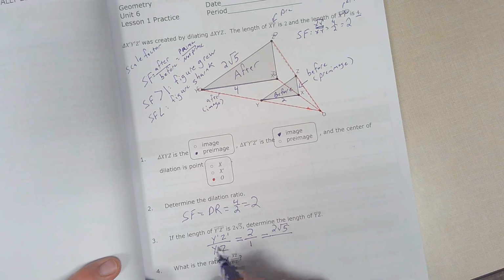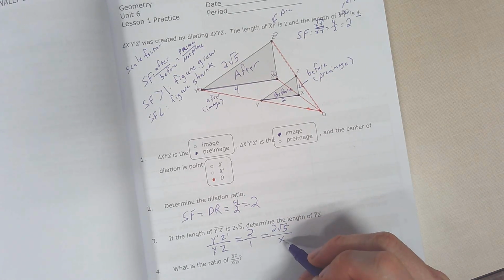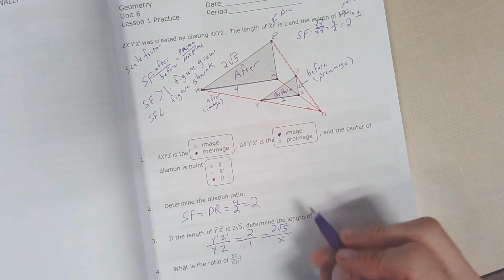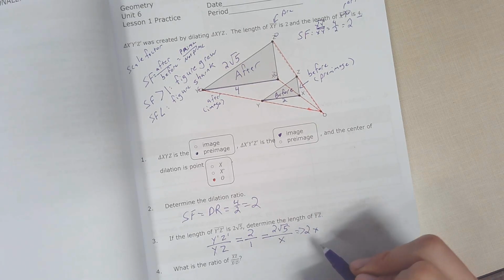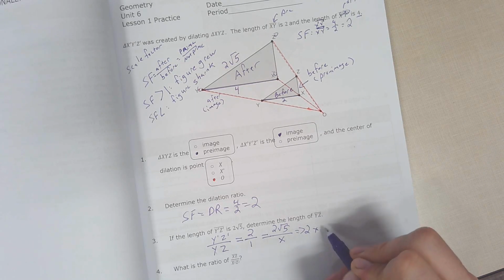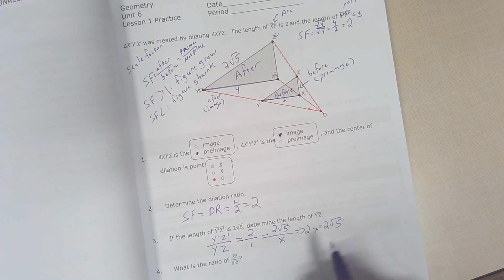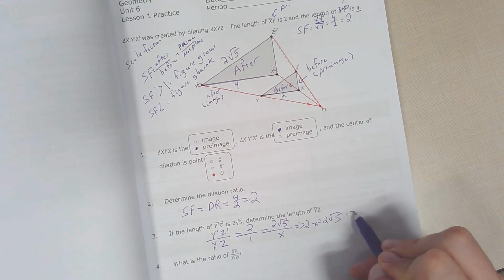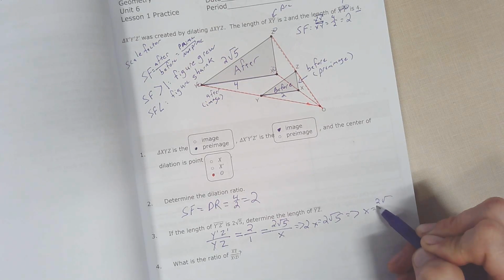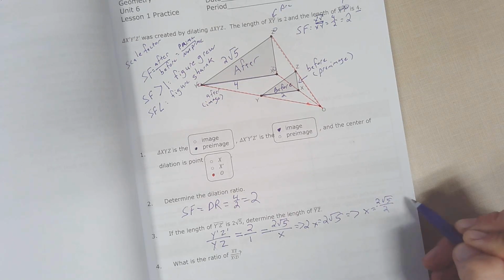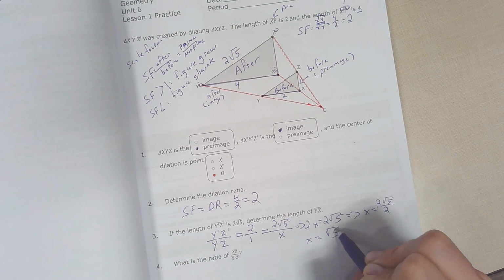So I just need to cross multiply. 2 times x equals 1 times 2 square root of 5, and therefore x equals 2 times square root of 5 divided by 2, therefore x equals square root of 5.